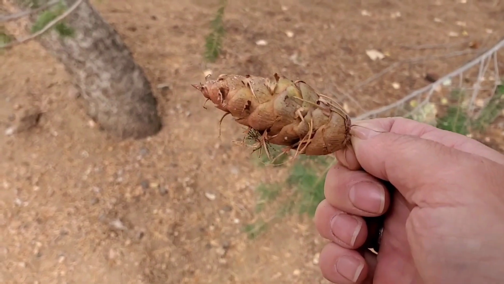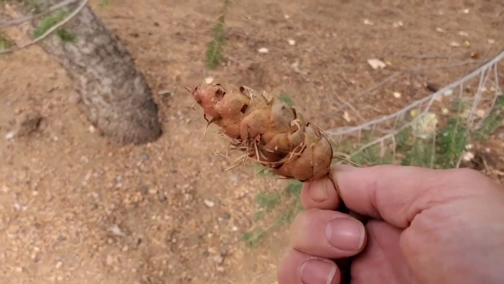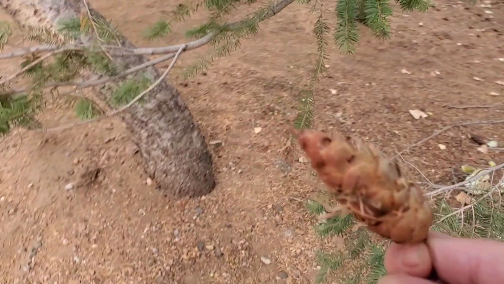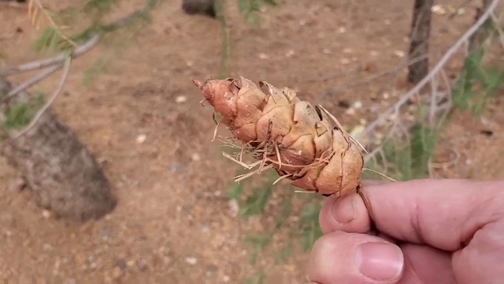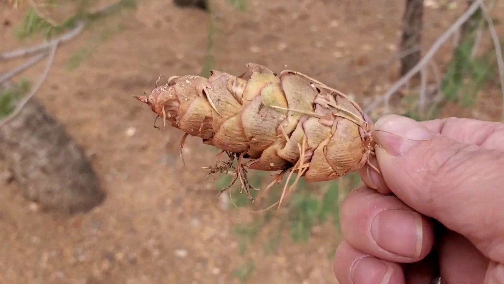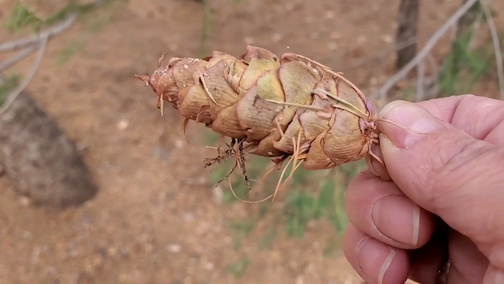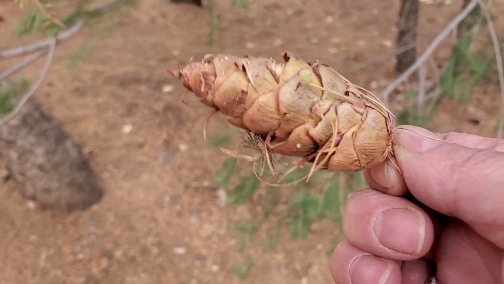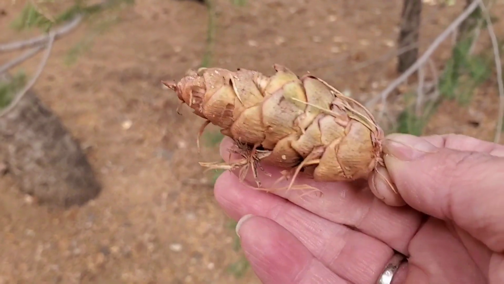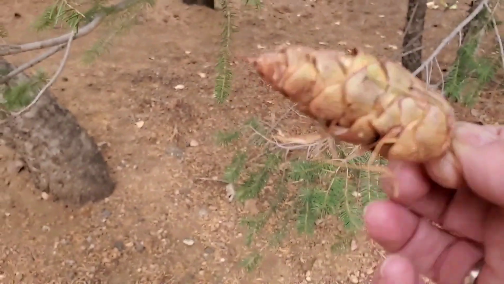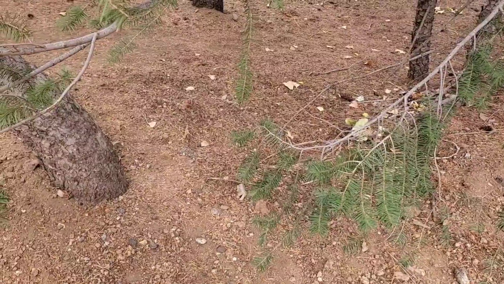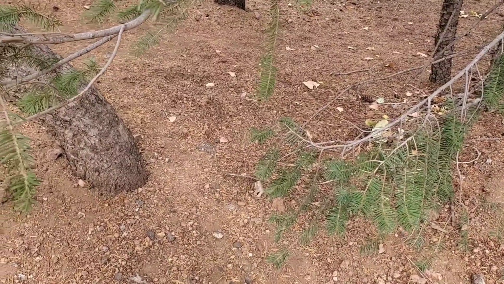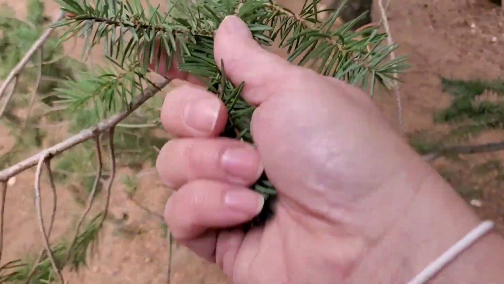Okay, here's the Doug fir cone, Pseudotsuga menziesii. And notice that there's these little papery bracts, and cones are kind of like grasses. Inside of each part of the cone is an independent fertilization event. And so these are wind pollinated.